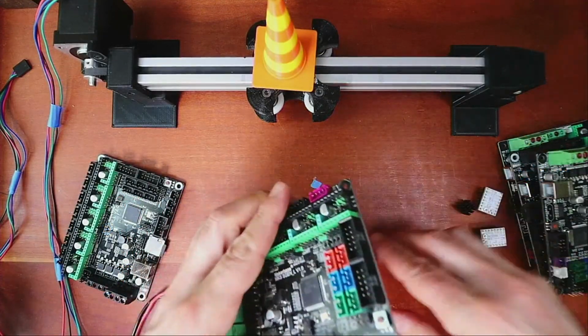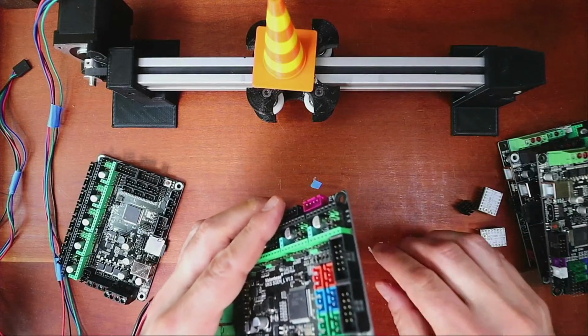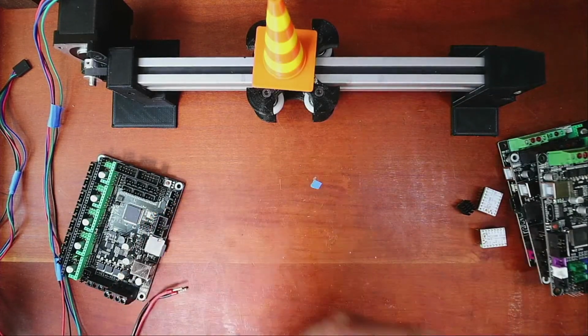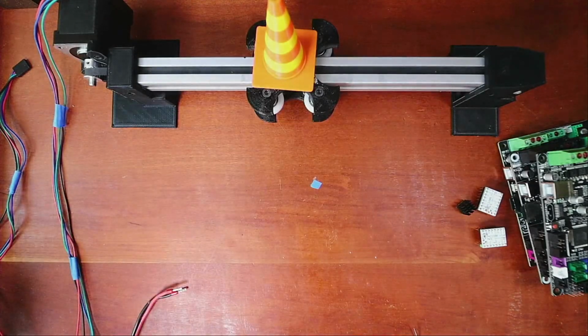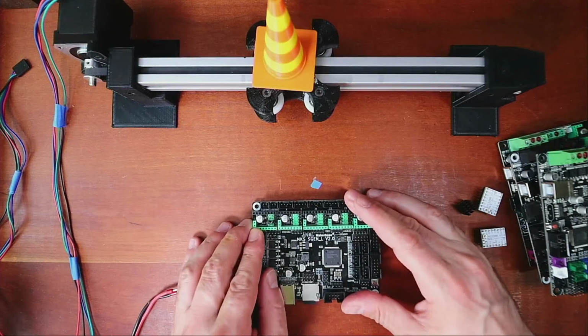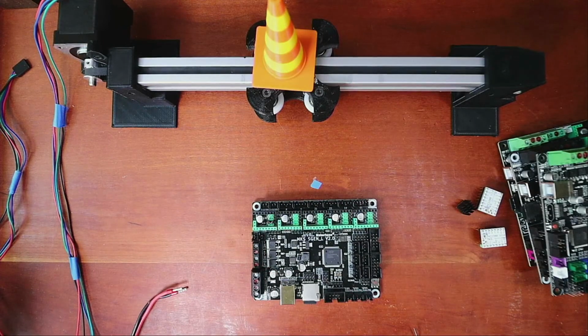Pulling the board out for a second. Let me just clean up this mess. It's this board. Well, this putty is turning into a little bit of fun for me. It's normally not this viscous. So I got that out of the way.